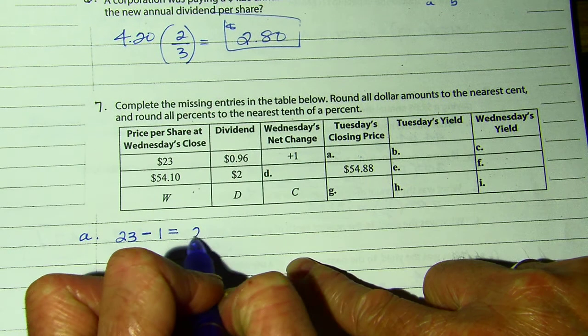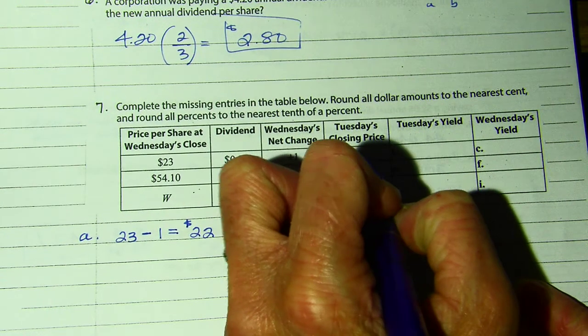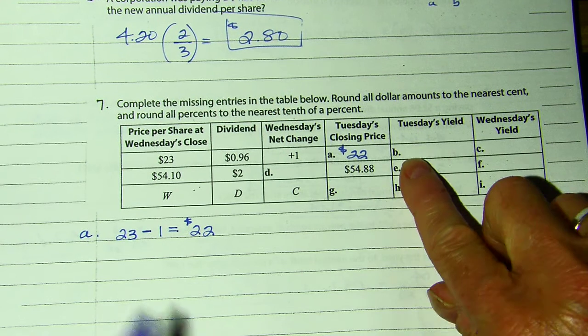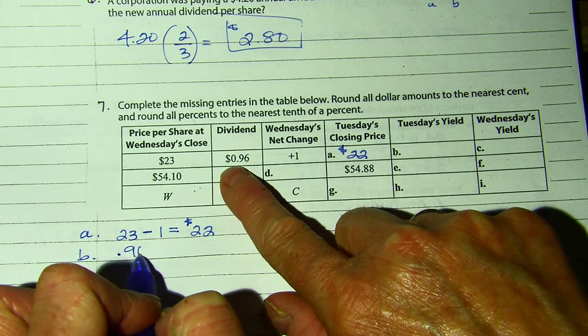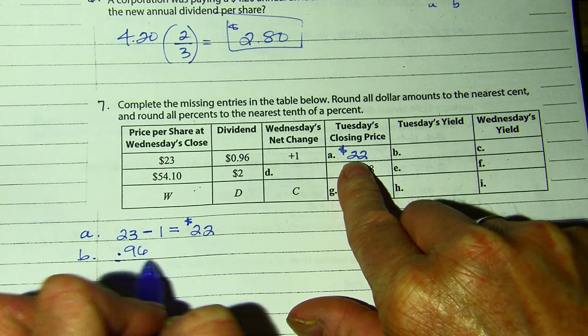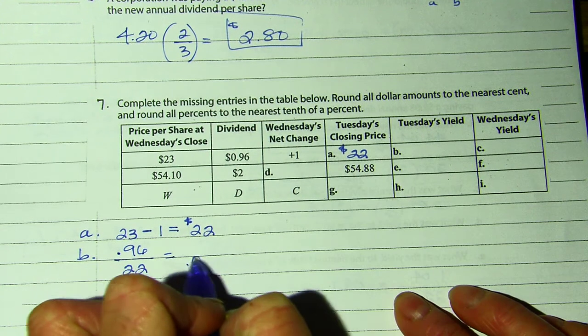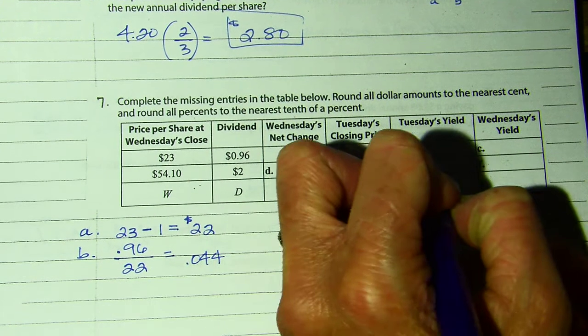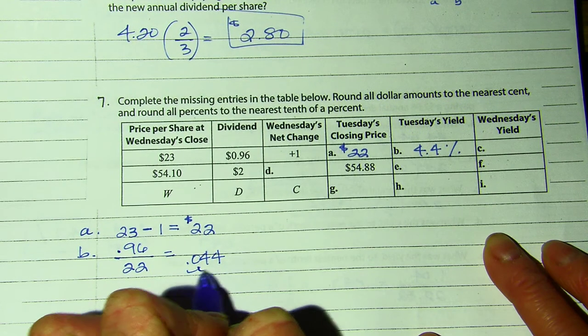And so yesterday's price was $22. Tuesday's yield would be the dividend divided by Tuesday's closing price. And that gives me 0.044 or 4.4% because you have to move the decimal 2 places.